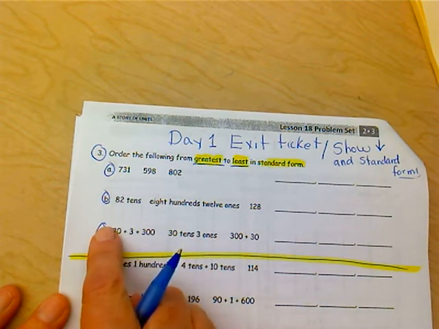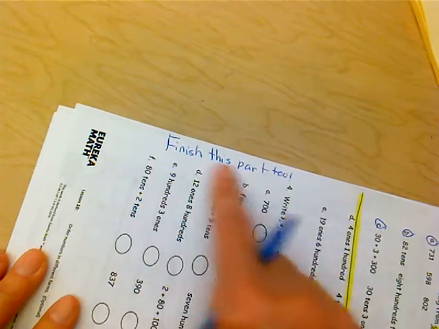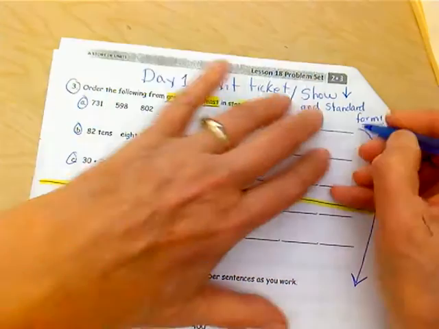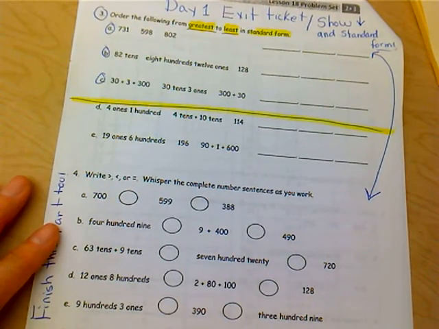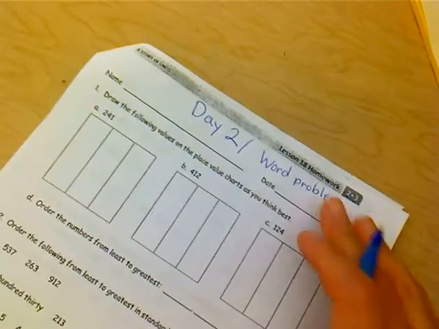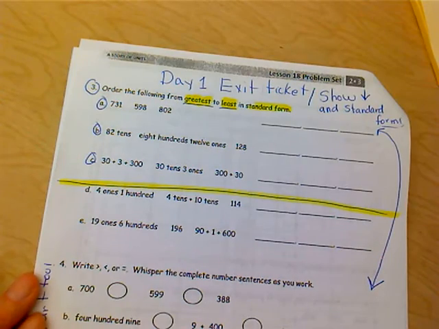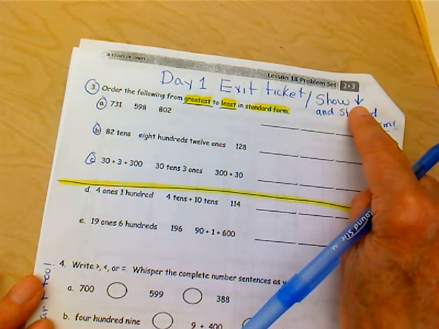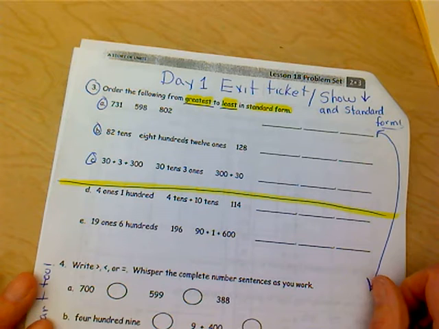You only need to do A through B for the exit ticket. However, the rest of the page, you need to finish this part as well. And also, please remember that that is true to show standard form and your arrows on the second half of this page as well. The next page will be the day 2, so this is as far as you need to get. Make sure that you send your exit ticket to the teacher so we can check. And I'm very insistent that you show the arrow above the place value you're using to make your determination, and also that you show the standard form of every number.